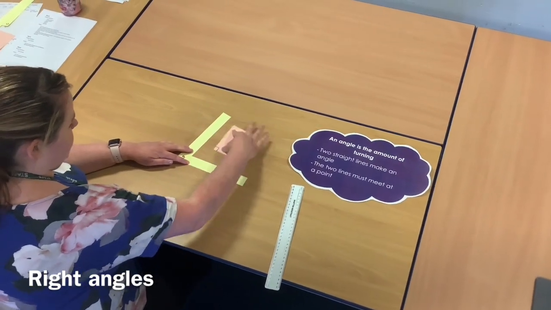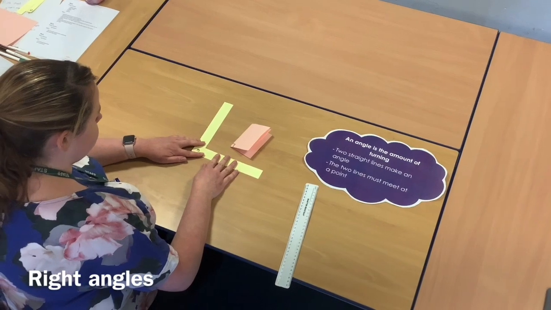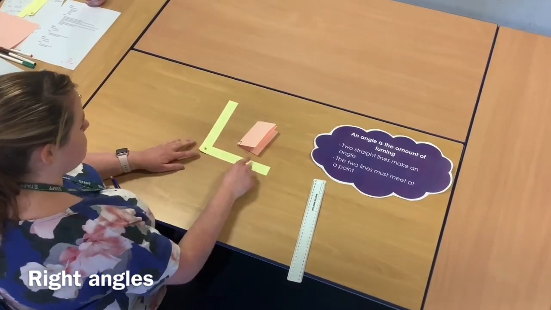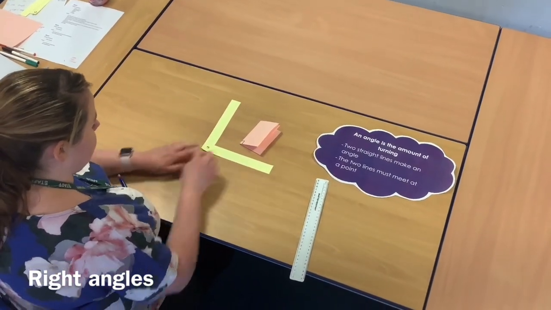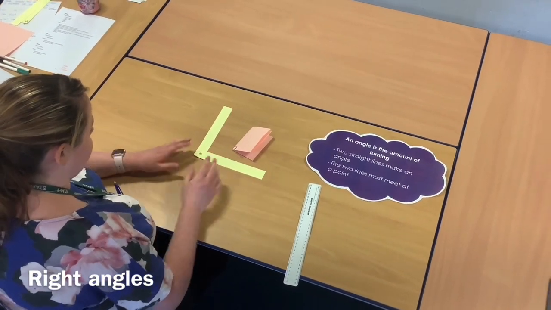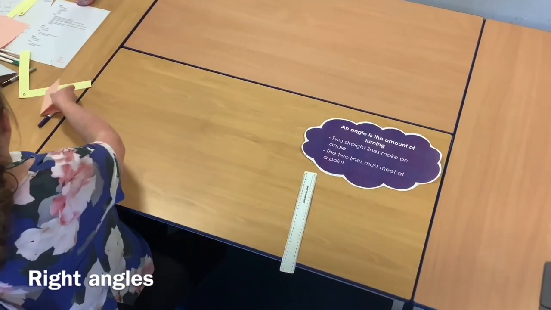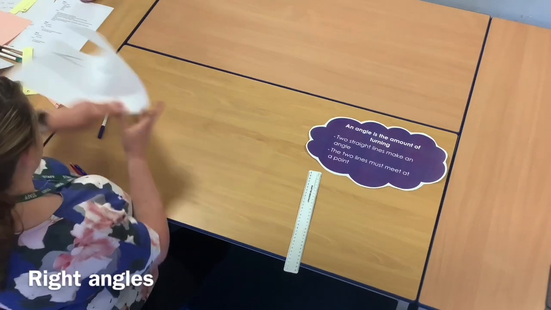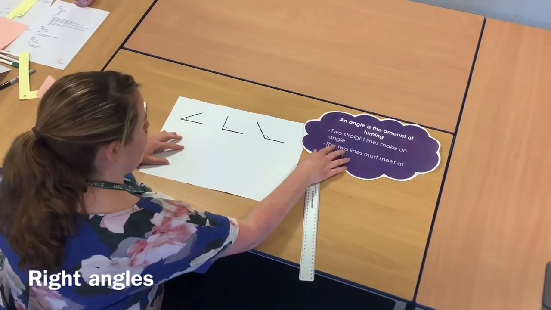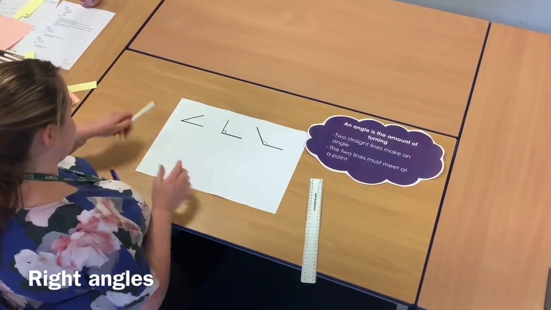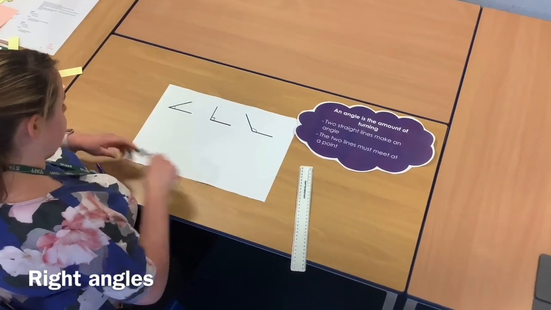It's a bit like a jigsaw, really. So a right angle is when the 2 lines meet at a point, a bit like an L shape. We have seen these types of angles this week, but I haven't necessarily used the correct names for them, so I'm going to go through that now.